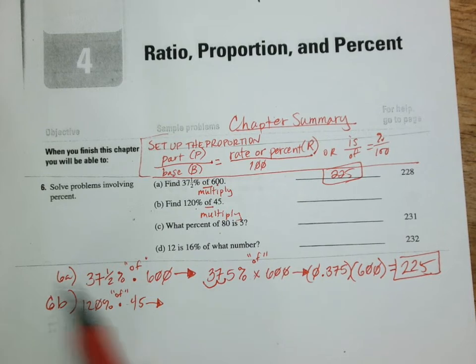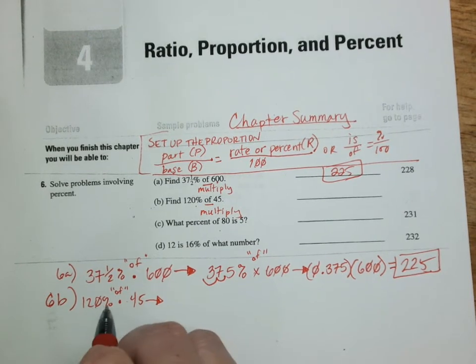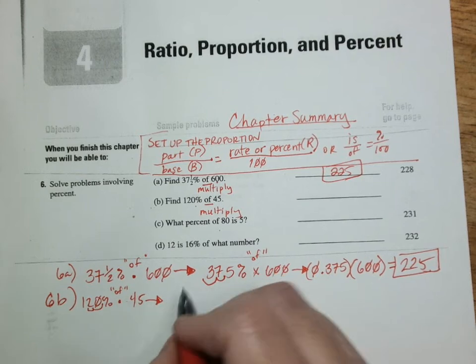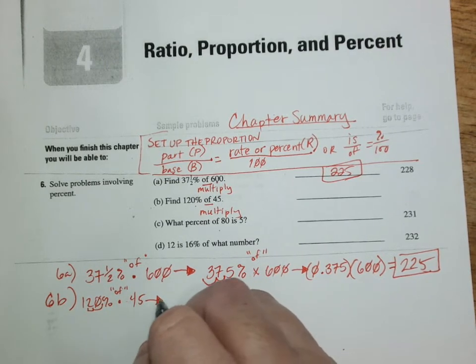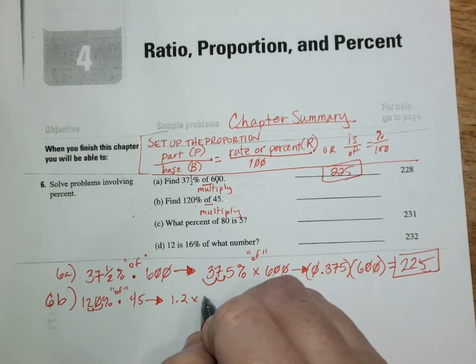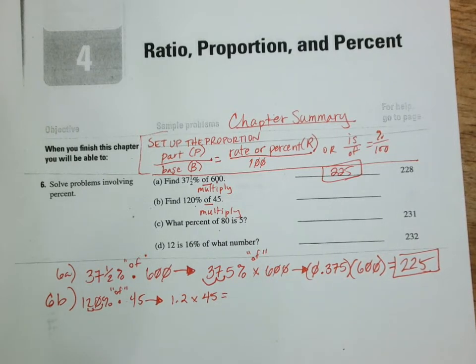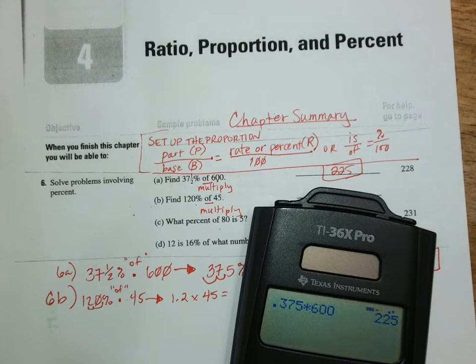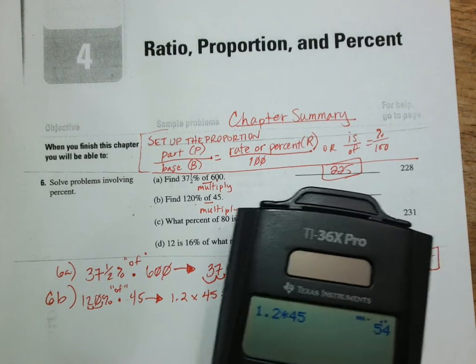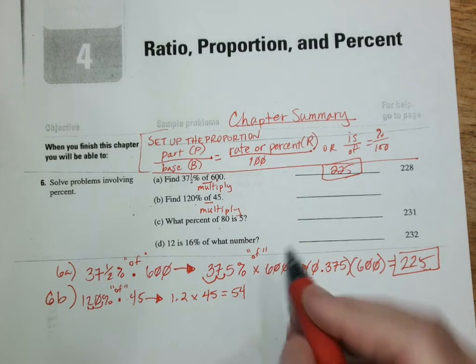I don't need to change my fraction into a decimal here, but I do want to change my percentage into a decimal number, so I go 2 places over to the right, and so I have 1.2 times 45, okay, is equal to, get out that calculator, clear it out, 1.2 times 45 is 54. And that is your answer. And here I've shown how I've done my work, even though I used a calculator.